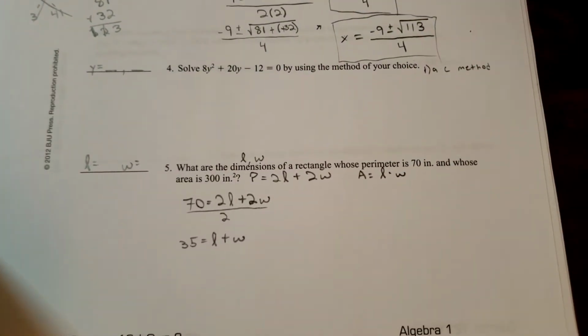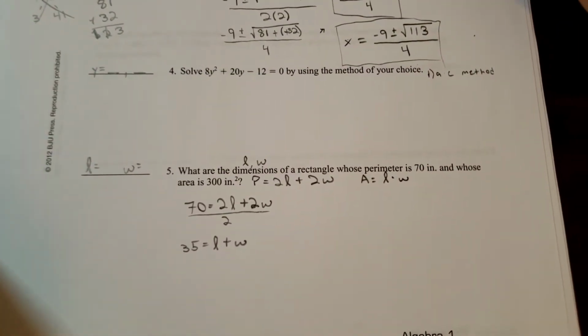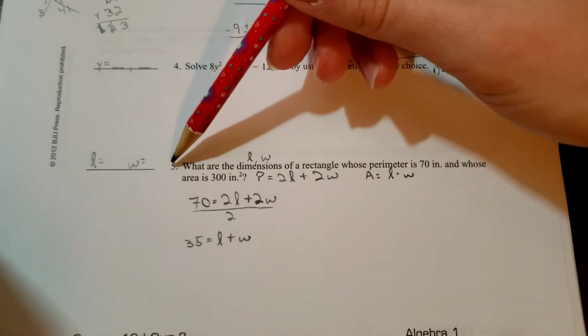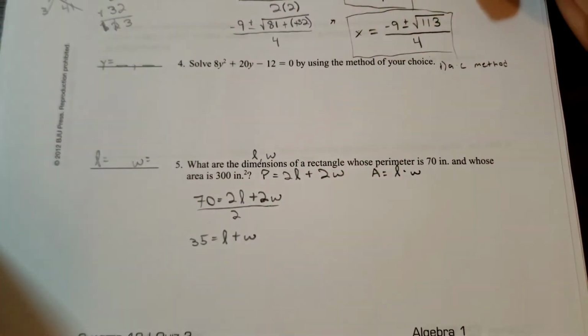Sorry guys, this is part 2. I pressed the button with my hand again. I'm still working on number 5 of the quiz here.